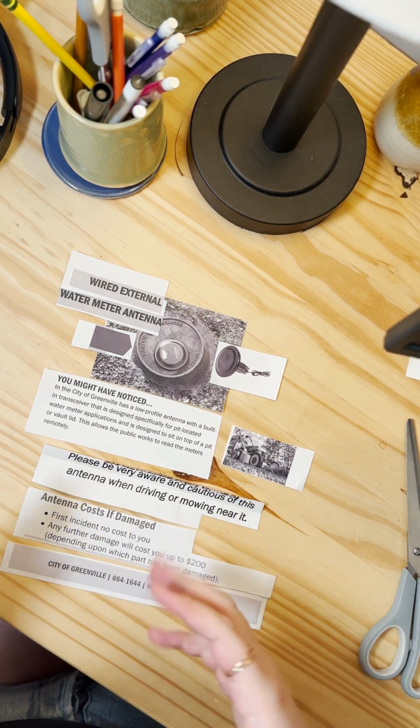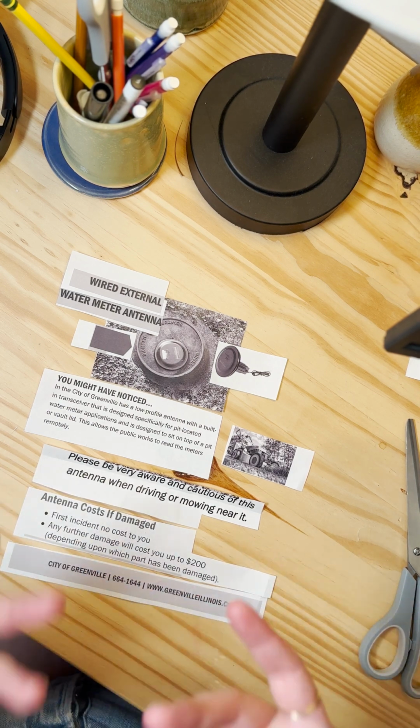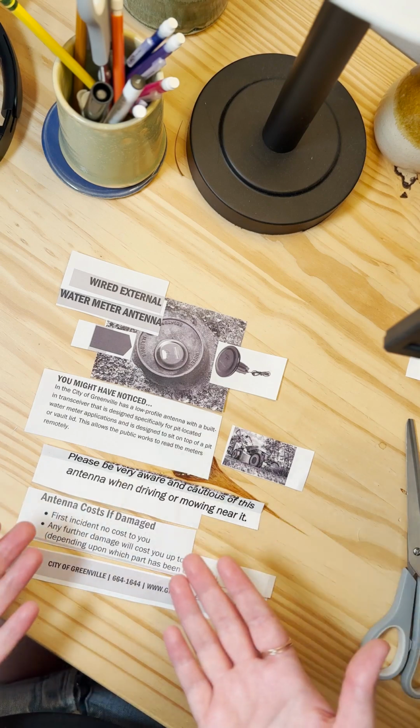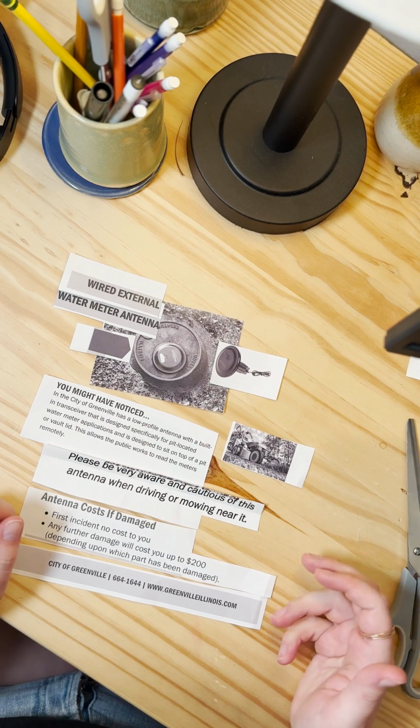This is why hierarchy is important. This is why we need to take into consideration how people are going to read something. So that way nobody, when they're mowing their lawn, ends up hitting their wired external water meter.